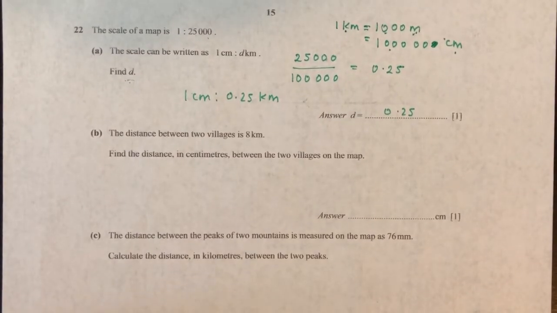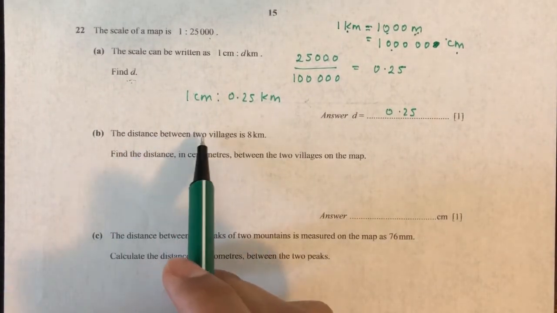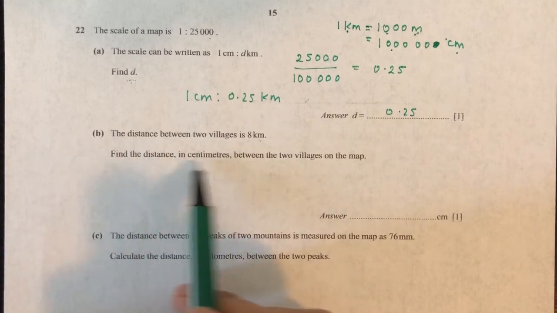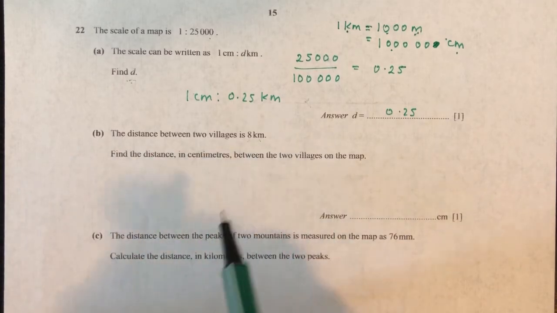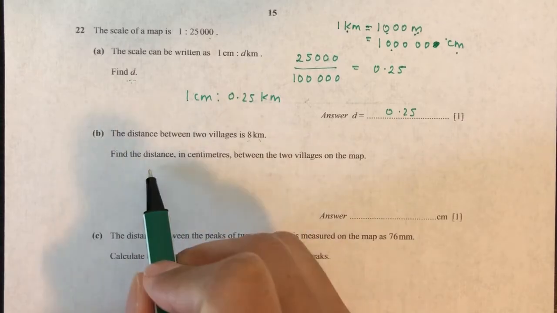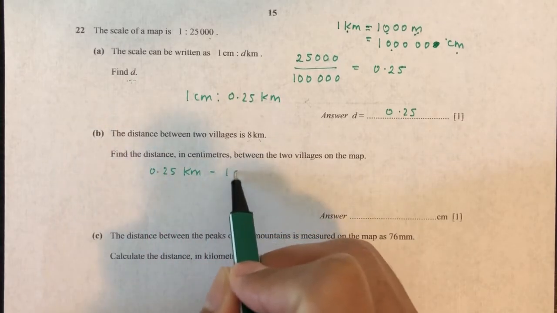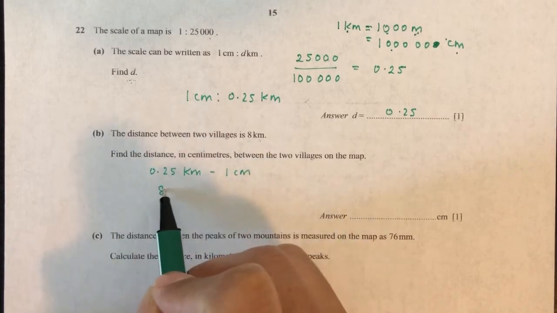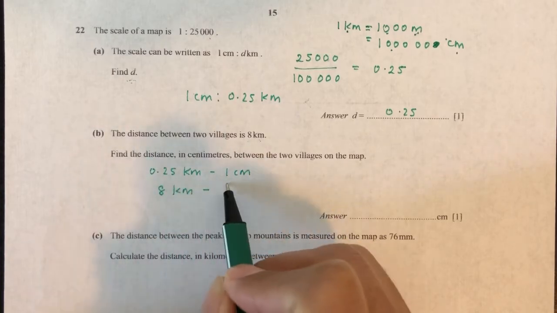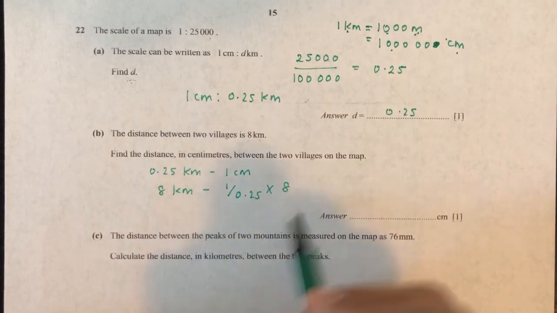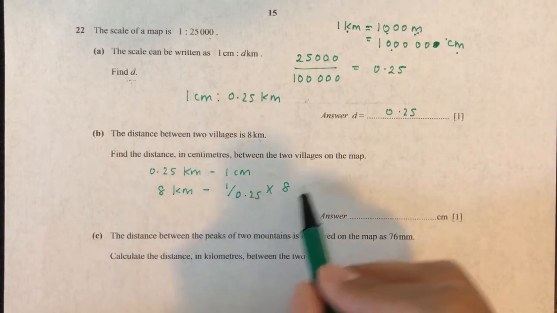Now moving on to part B. So the distance between two villages is 8 kilometers. Find the distance in centimeters between the villages on the map. So we have 0.25 kilometers represents 1 centimeter on the map. What does 8 kilometers represent? It represents 1 divided by 0.25 times 8. So let's divide.